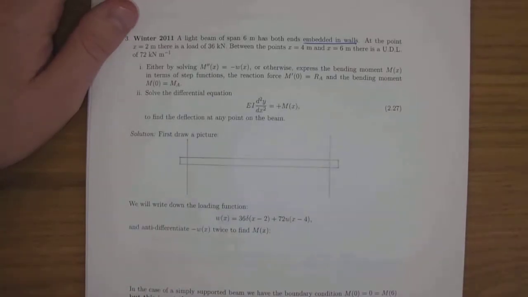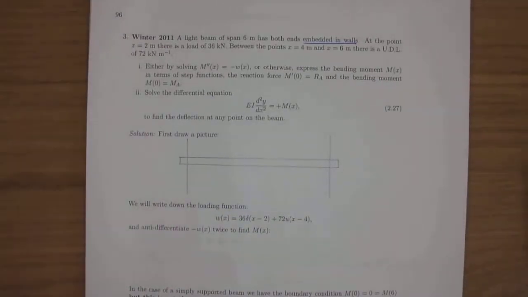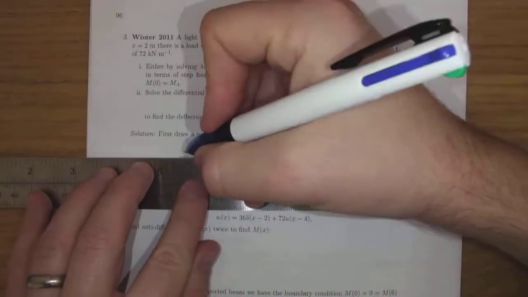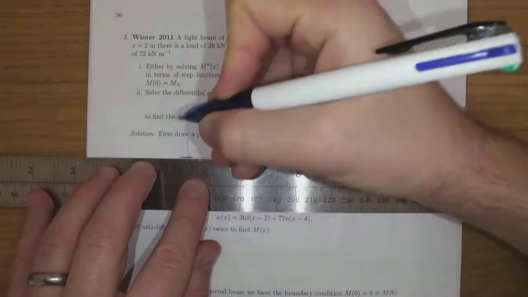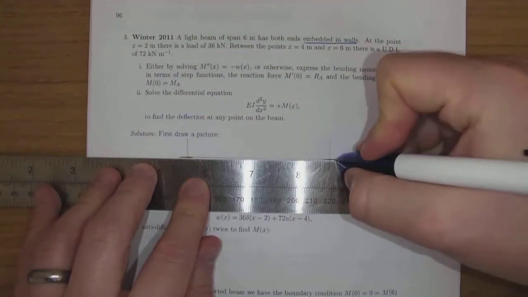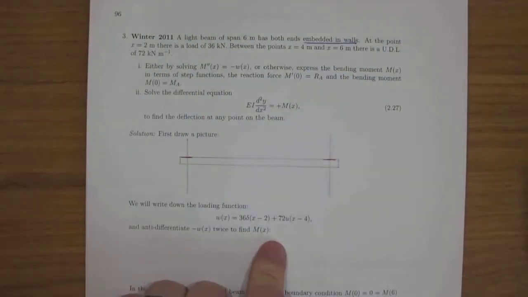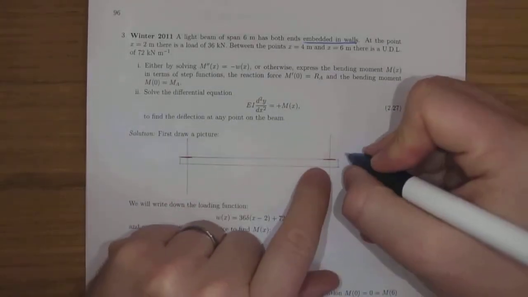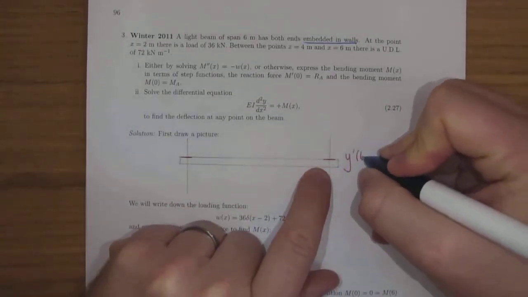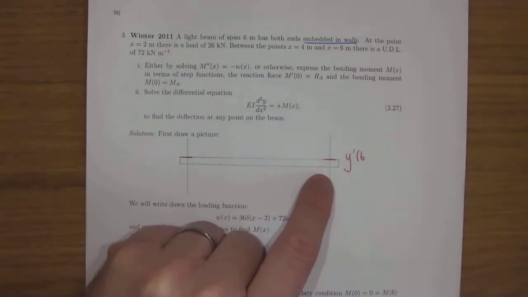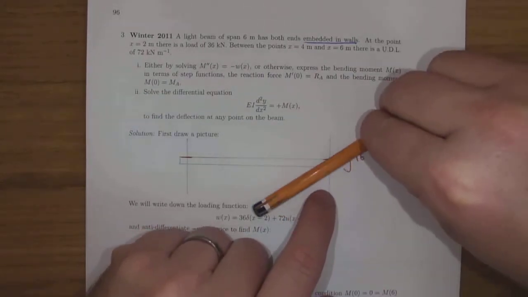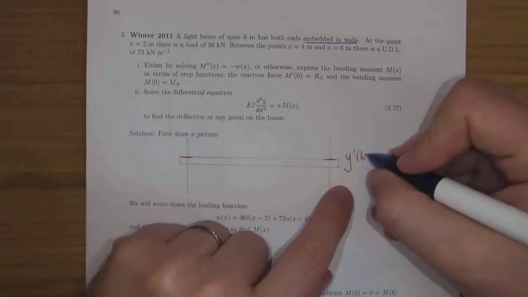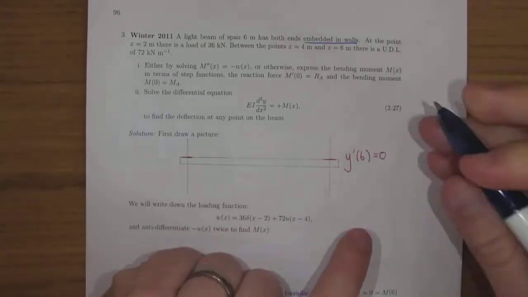Maybe just from this picture, we might remark at this point that the slope is 0 at 0 and the slope is 0 at 6. They're big initial conditions. This one is a bit easier, but this one is very important. The slope at 6 comes straight out of the wall, versus simply supported, where the beam can have a bit of slope here. That's going to be very important.